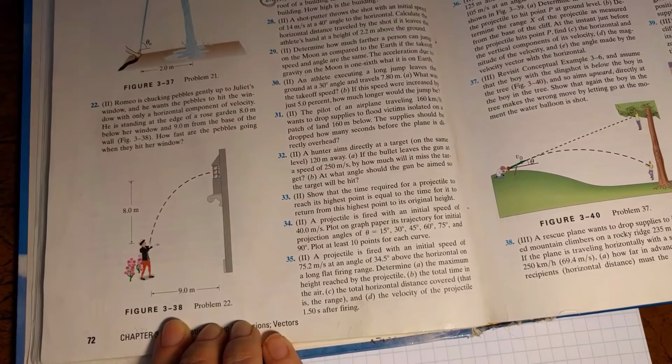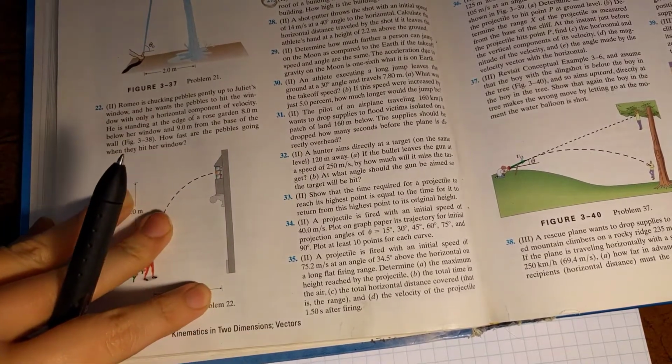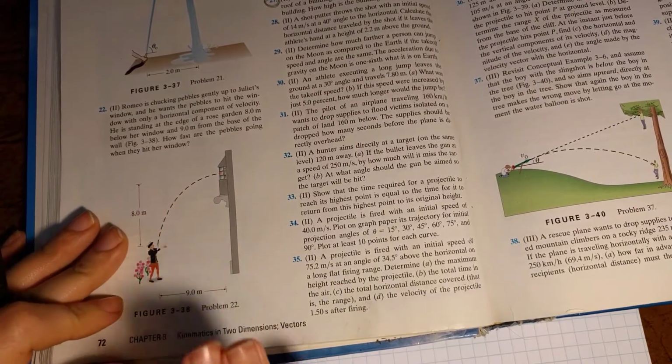We want to A, determine the maximum height reached by the projectile, B, the total time in the air, C, the total horizontal distance covered, i.e. the range, and D, the velocity of the projectile 1.5 seconds after firing. All right, so the best way to solve this problem is going to do it step by step.